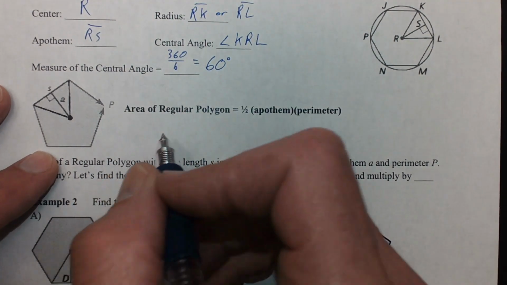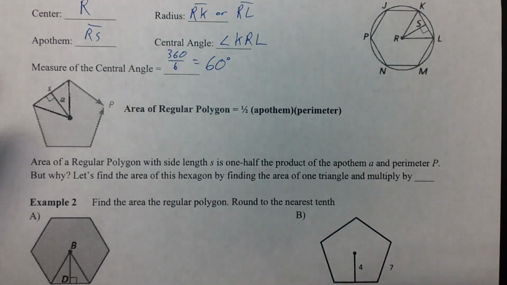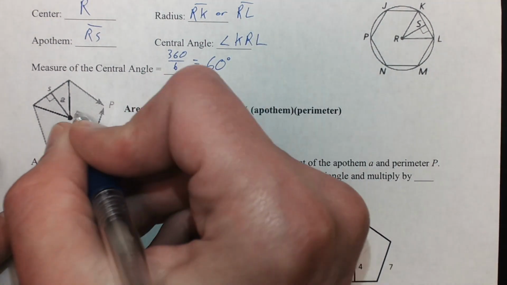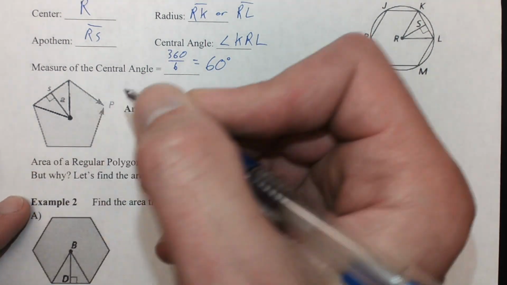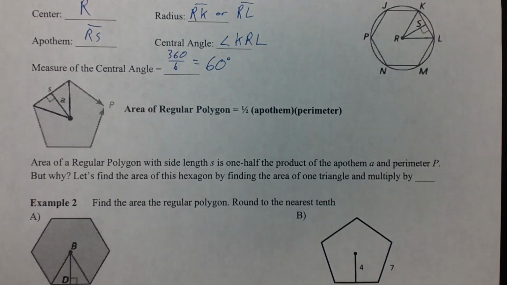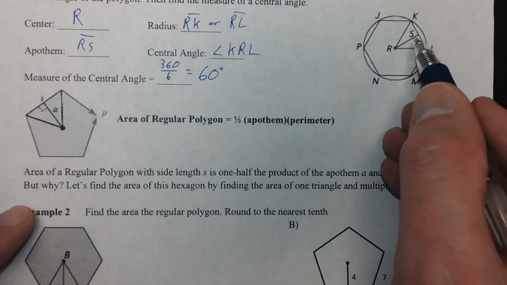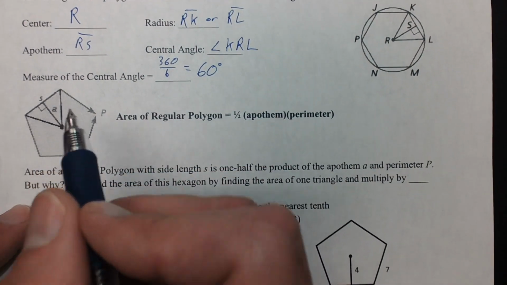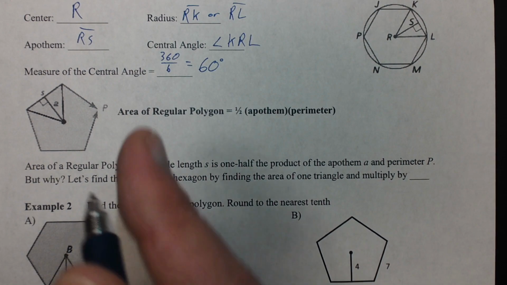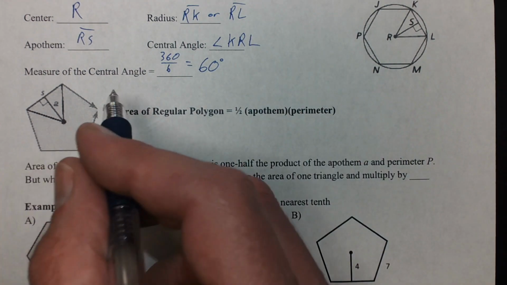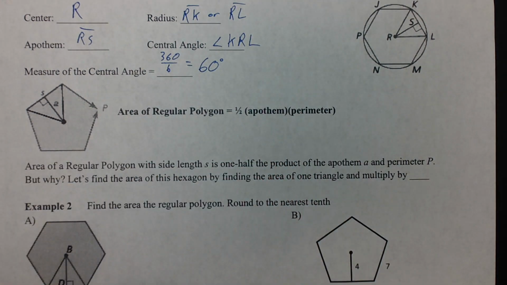In other words, how can we show this? I'm just going to prove this real fast. So notice you can always divide by central angles, and every time you do, you're creating a bunch of triangles. Over here for the hexagon, I created this triangle. Here I have another triangle. Of course, depending on how many sides there are, the measure of the central angle will be different every time, but you're always going to have triangles.